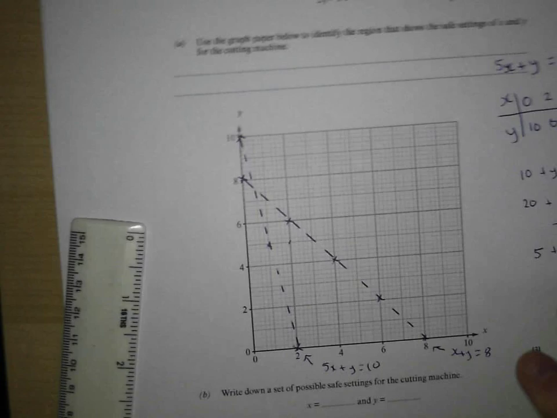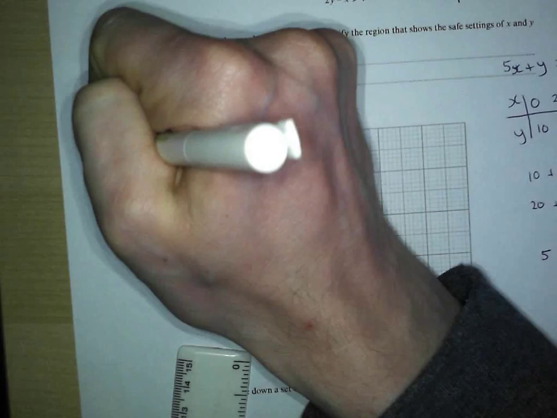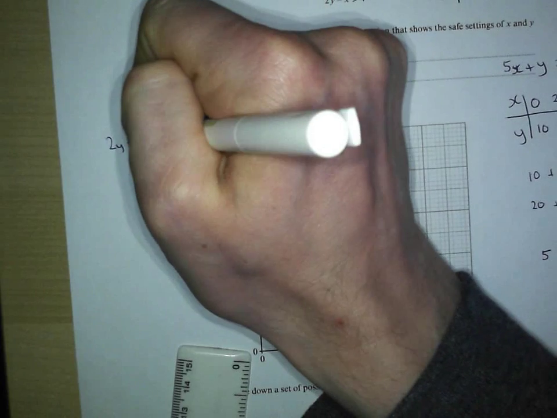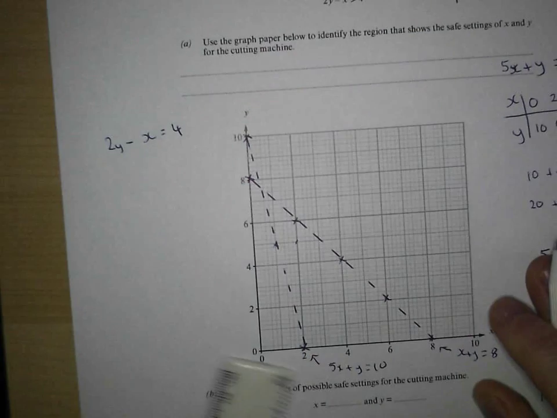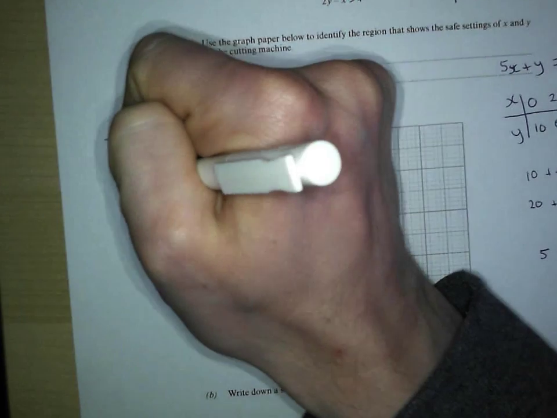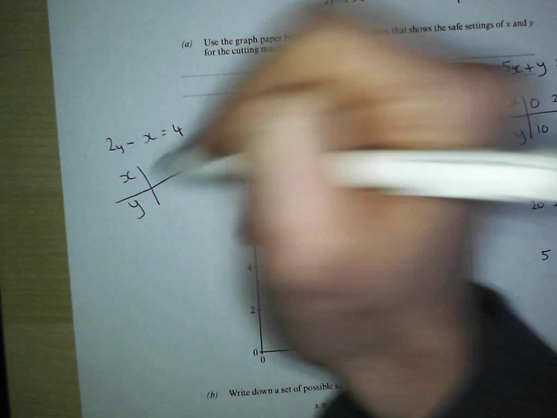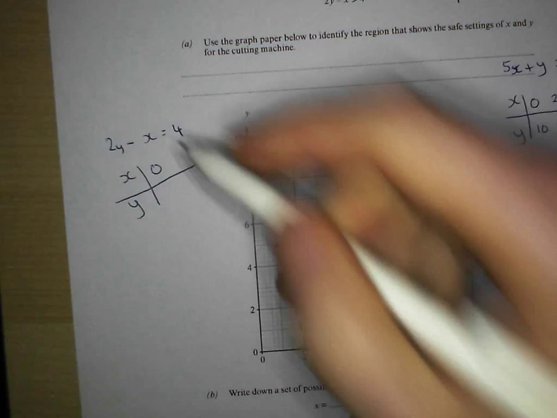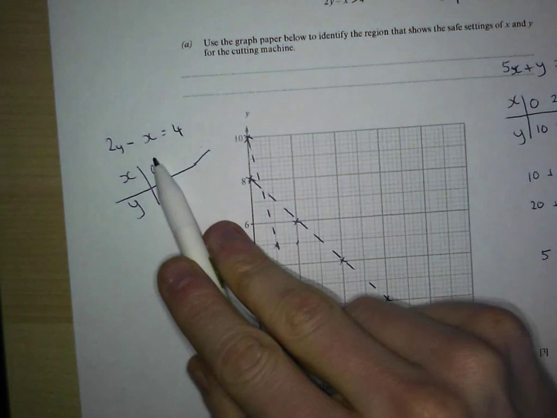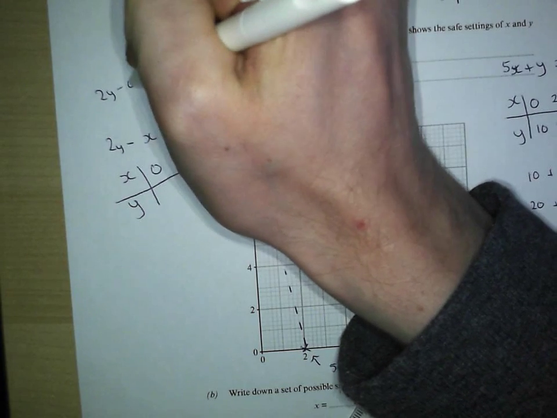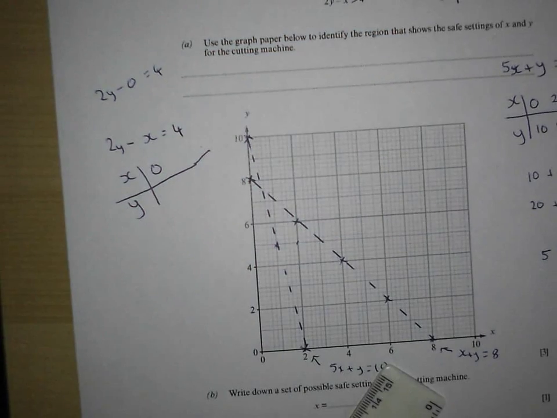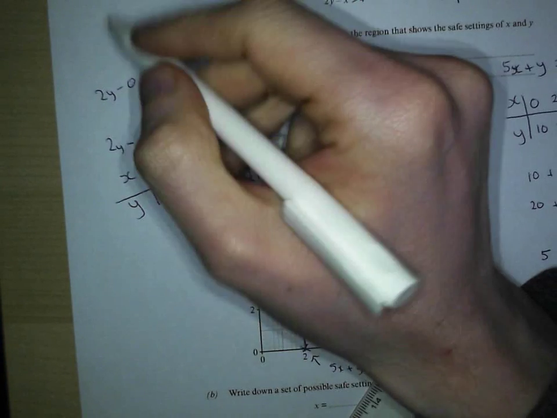Okay, last line. What about this one? 2y minus x is greater than 4. Forget the greater than. I'm going to plot equals to 4. Right, let's get our x and y's again. And let's start this time with 0. So when x is 0, 2y minus 0 equals 4. Well, I think the only thing that's going to work there is y is equal to 2. 2 lots of 2 are 4.